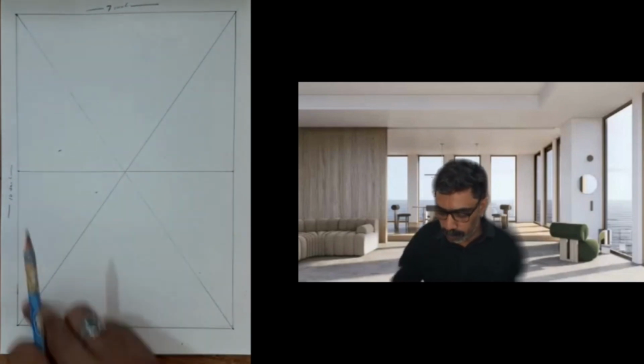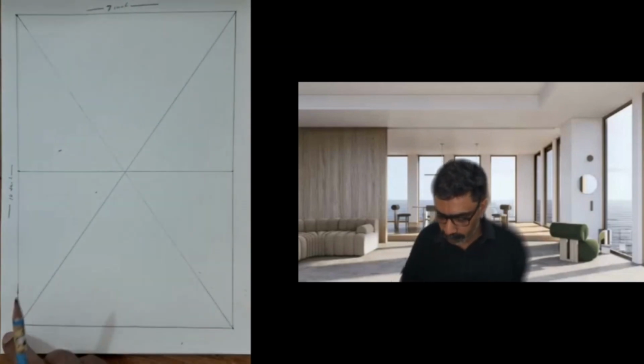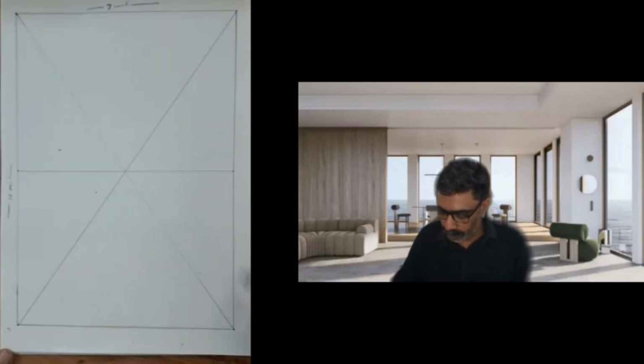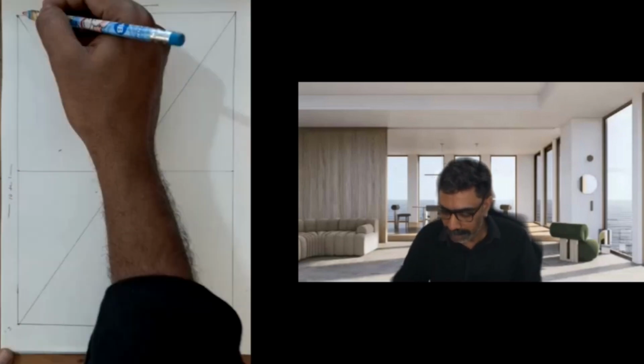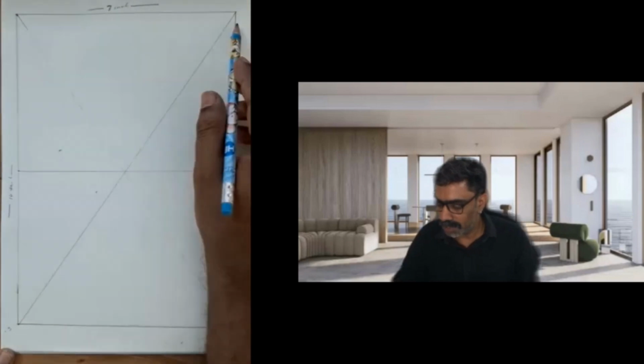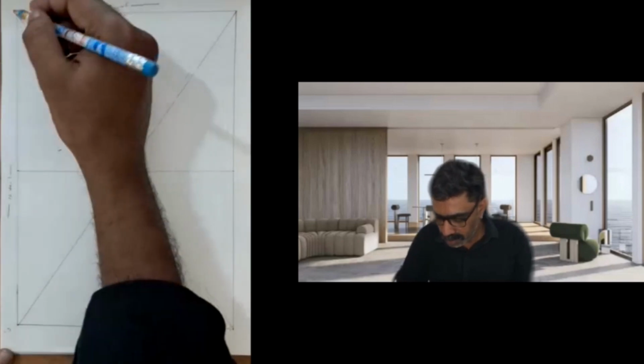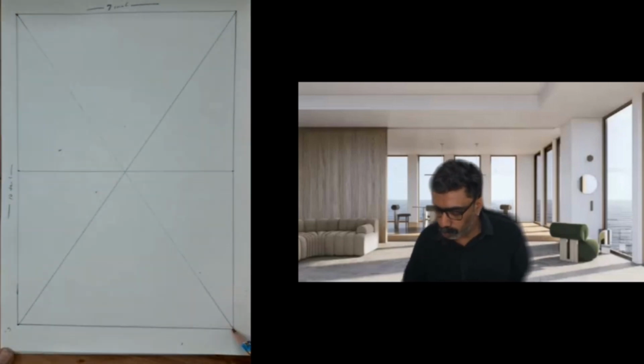Yeah. So first you need to leave 0.5 inches. That's a frame to get the frame size. From here 10 inches, from here 7 inches. Same 10, 7. So it should be a perfect rectangular box. And then start from here to here. Put one cross, exactly meet the dot.